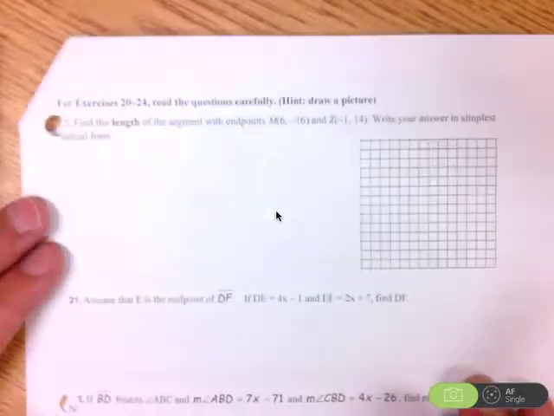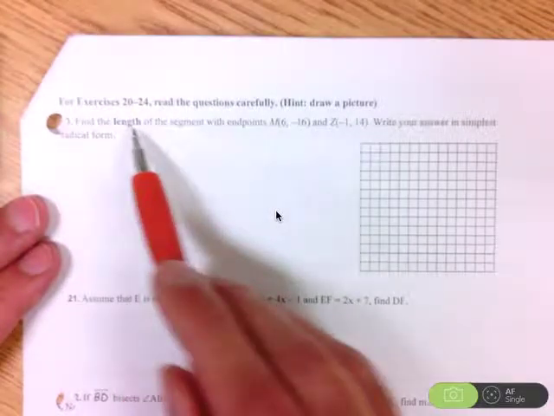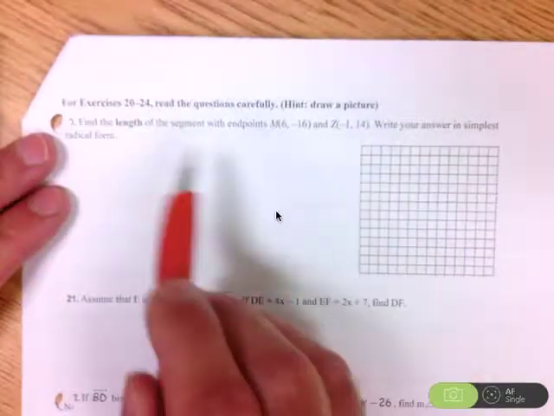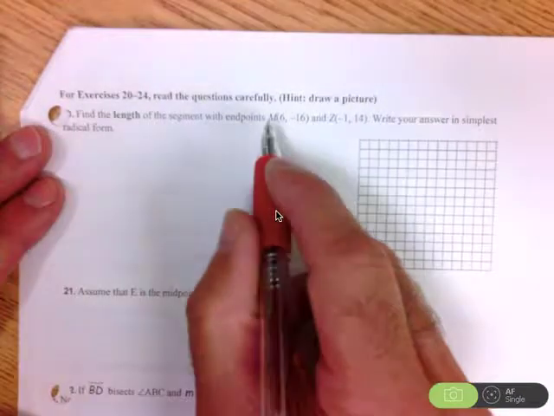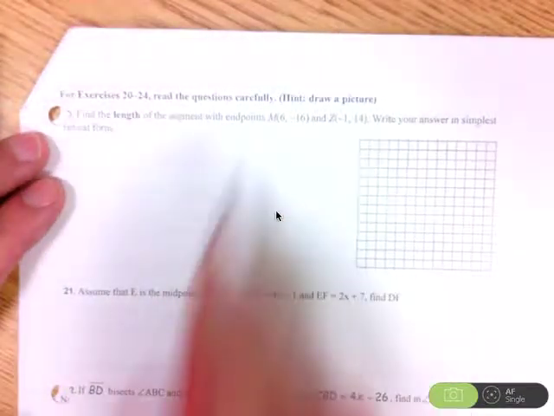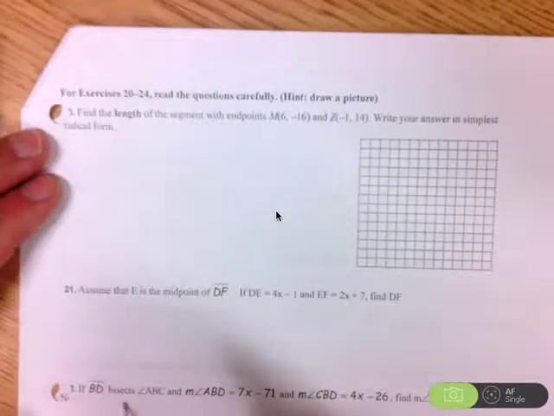So I think question number 20 is a little bit misleading because it's asking you to find the length of the segment with these endpoints. So if you're finding length, that's the same thing as the distance between these two endpoints. You are best off using the distance formula or the Pythagorean theorem to do this.